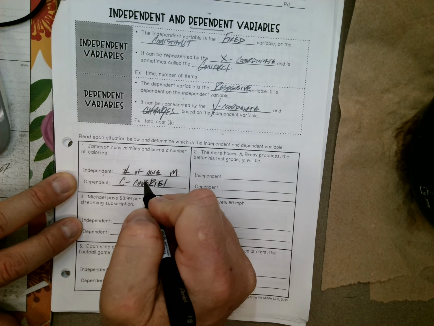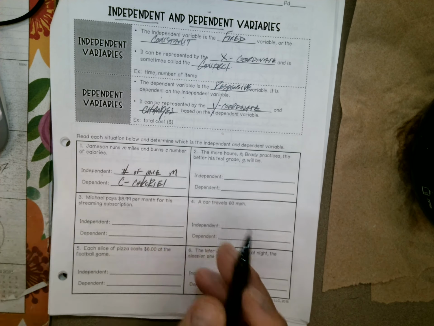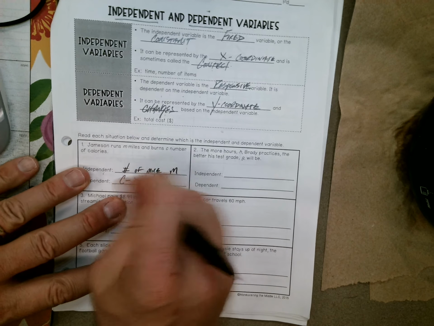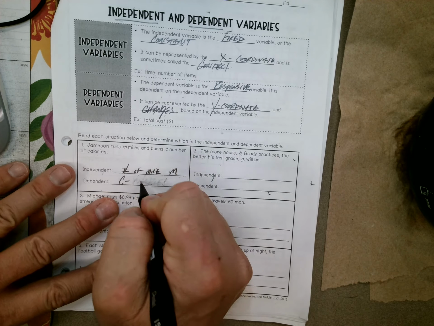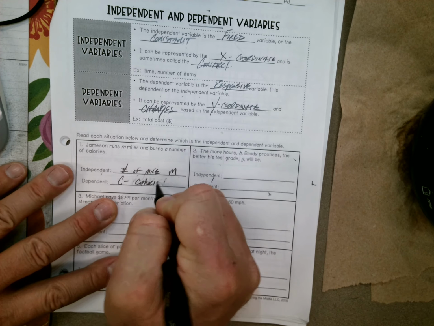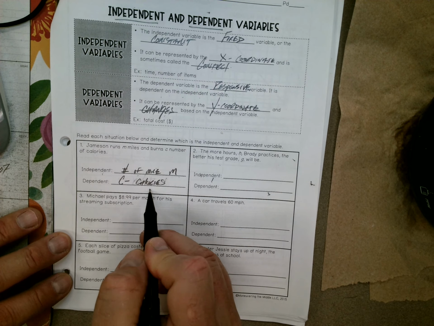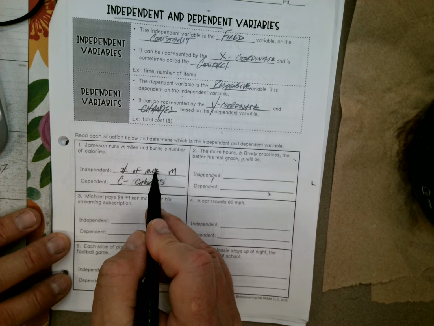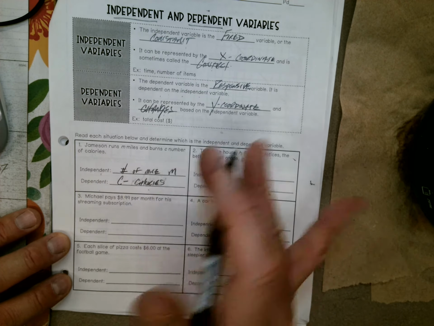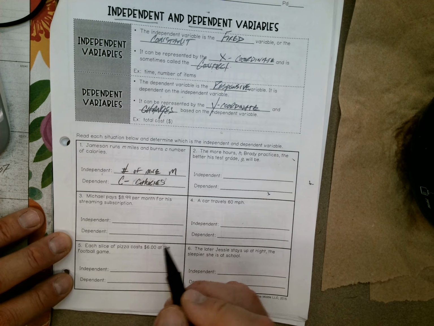So the number of calories you burn is dependent on how far you run, right? You can't burn any calories without running.